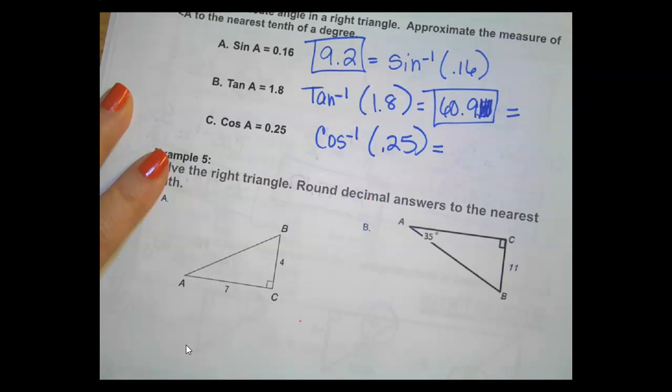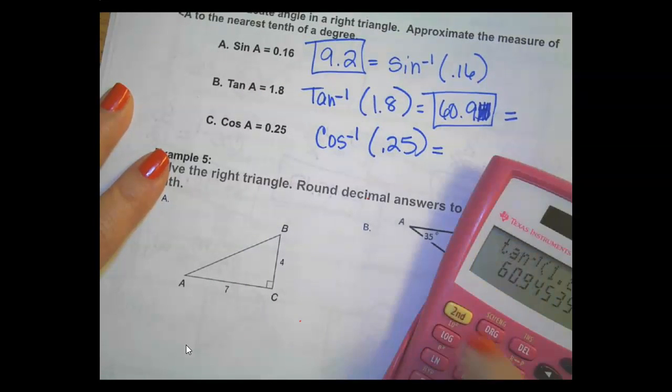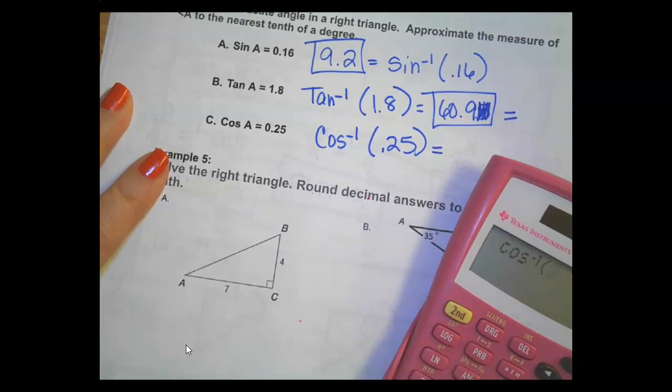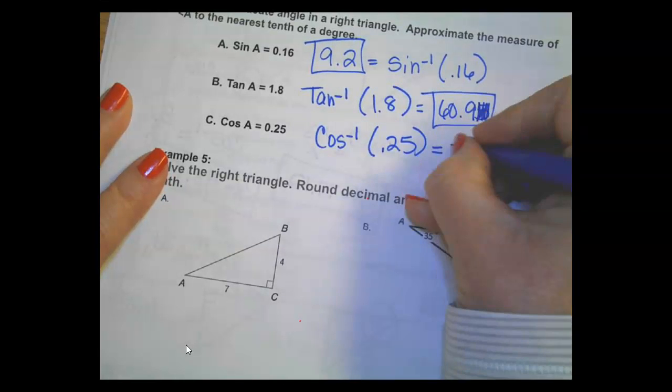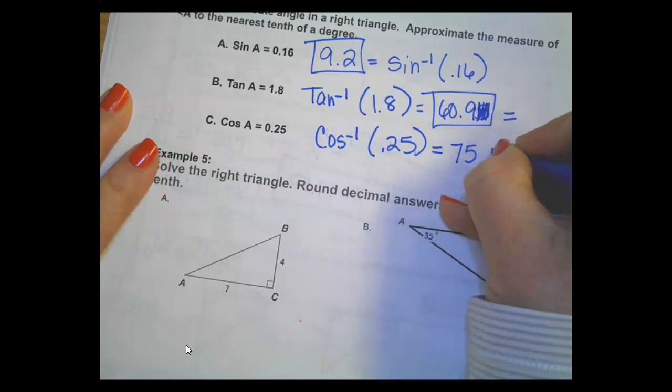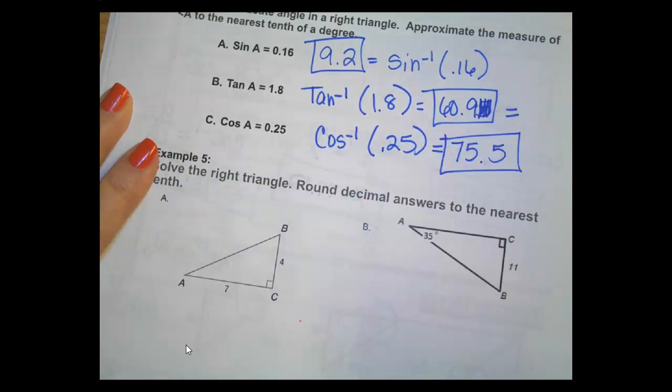We'll just do that. Next one. 75.5. Okay, that was super easy.